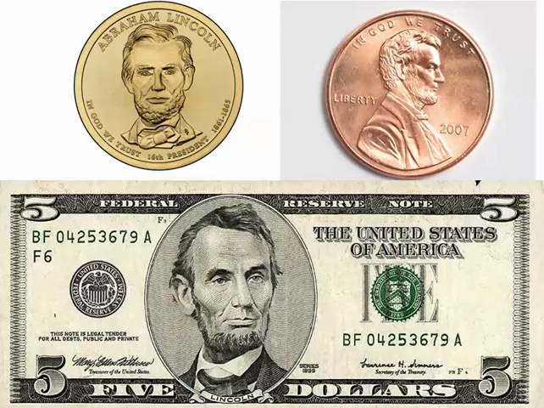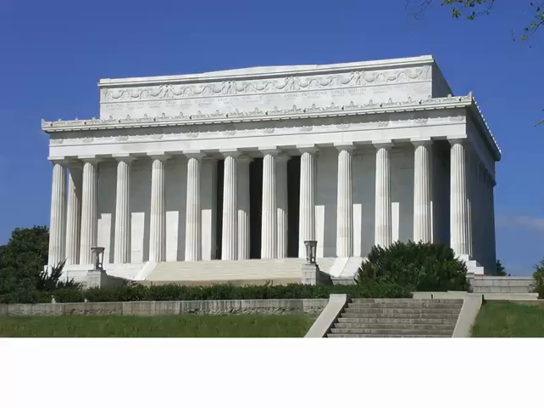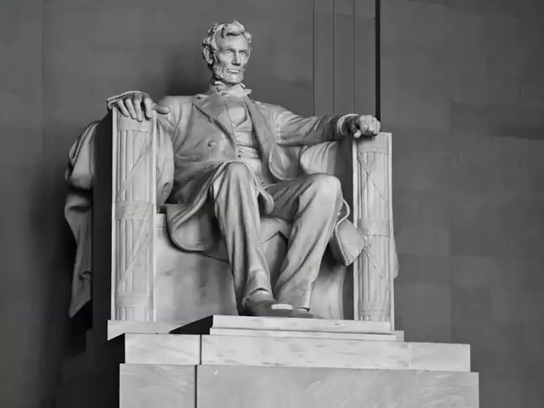Abraham Lincoln, we see on a lot of our symbols today in the United States: the $5 bill, the penny, this commemorative coin here. We have the Lincoln Memorial in Washington, D.C., where his statue sits in a chair. We're going to talk about that. We'll talk about the I Have a Dream speech with Martin Luther King Jr.